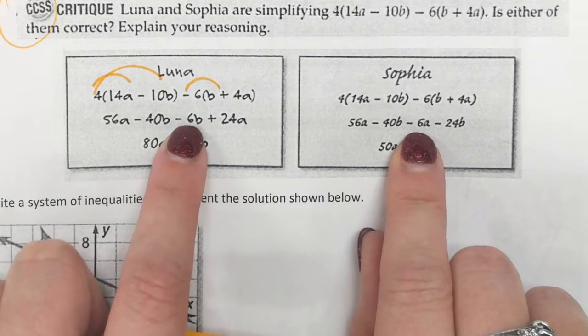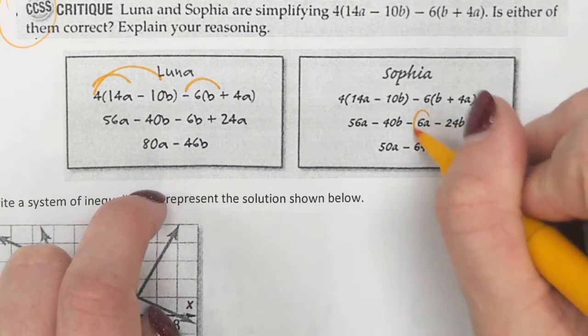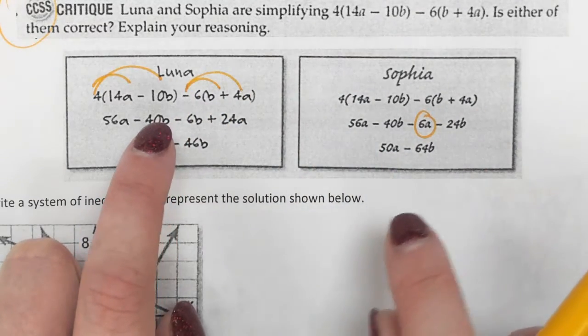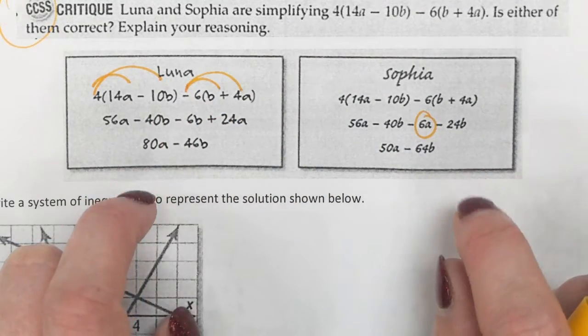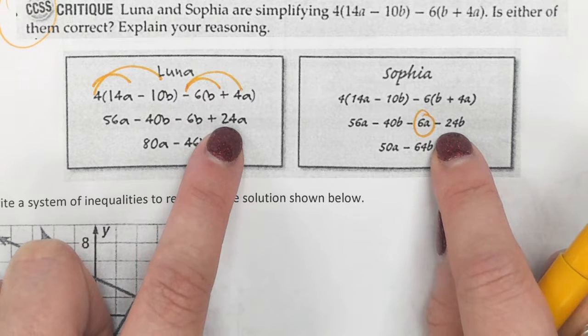Nope. Luna did, but Sophia did what? Negative 6a. All right, let's see what else is going on. And then, Alex, what's negative 6 times 4a? Negative 24a. So, what happened there?